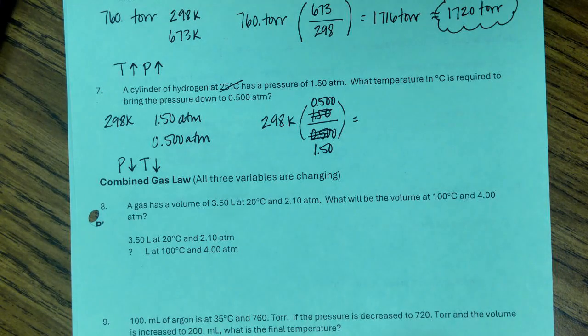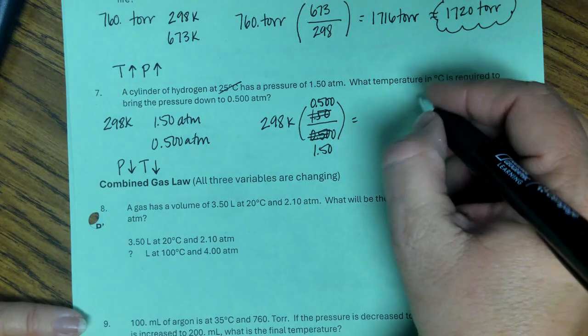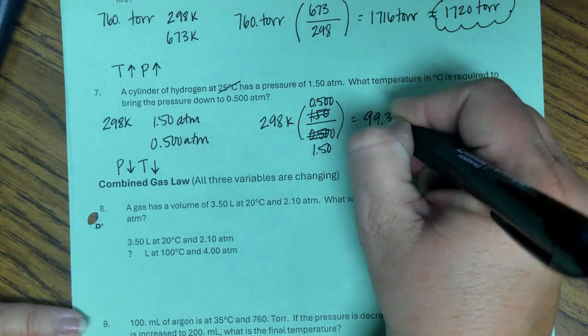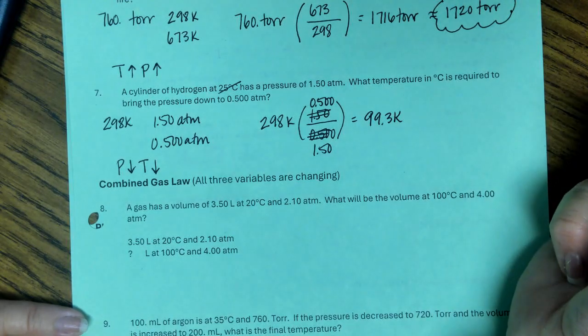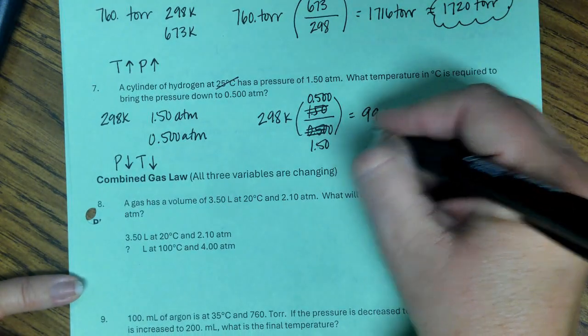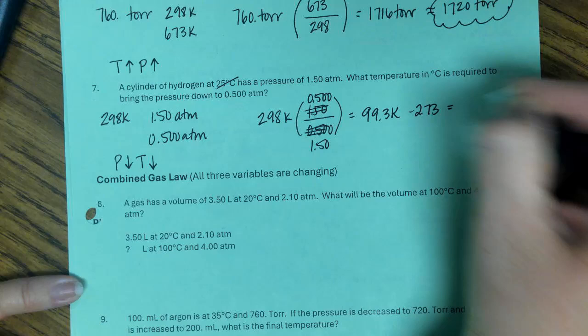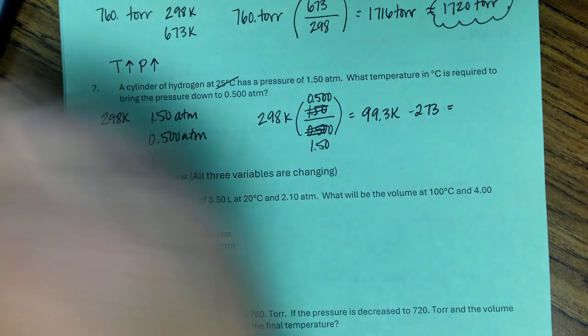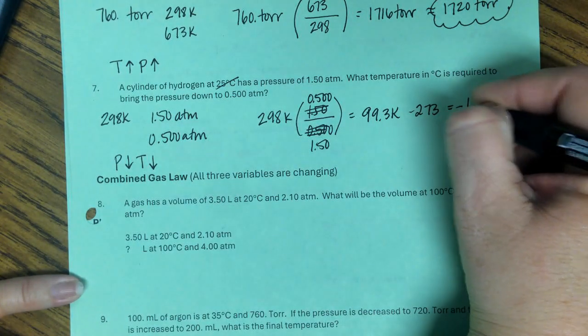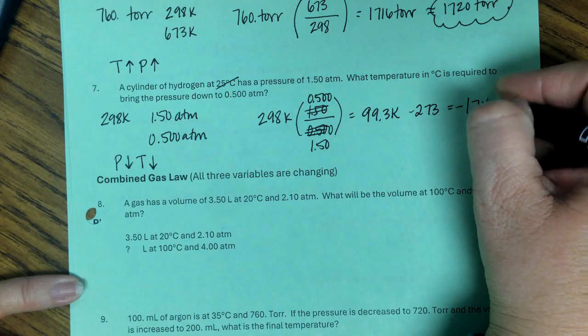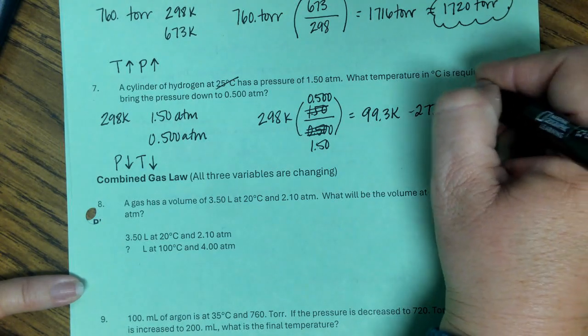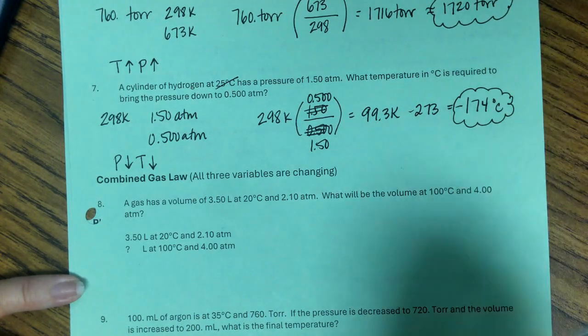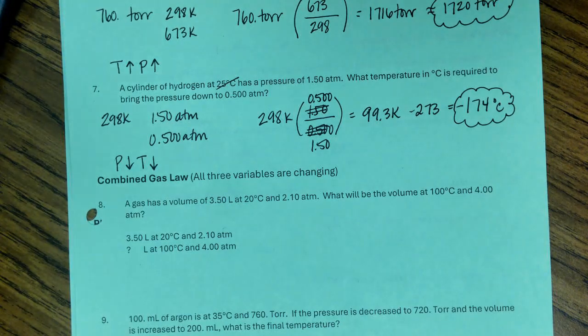What do y'all get for your temperature in Kelvin? 99.3. Is that what you got? And that's what I got. What do I need to do to my temperature, though? Minus 273. And I get, ooh, that's cold, negative 174 degrees C. So there's no difference in how you're going to do the problems. You just have to know the relationship.